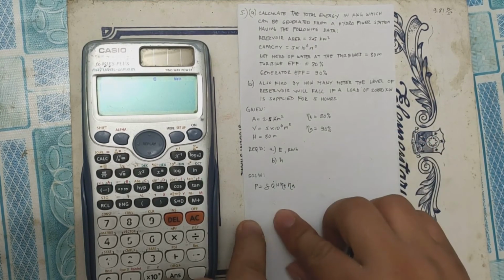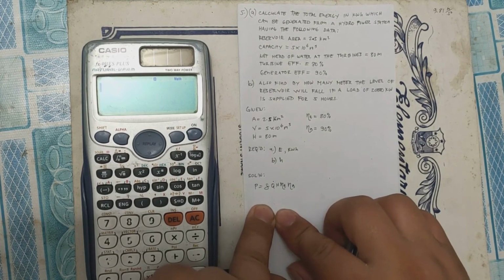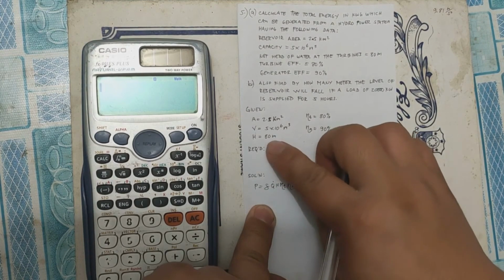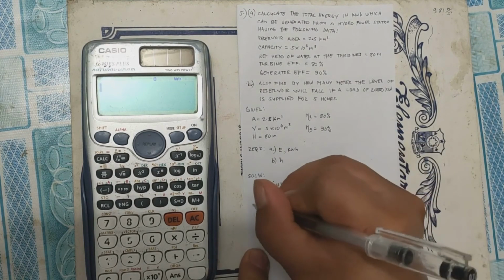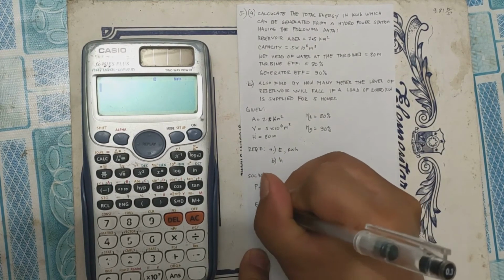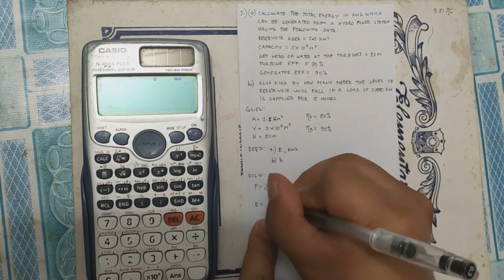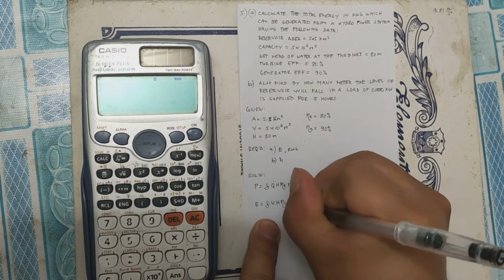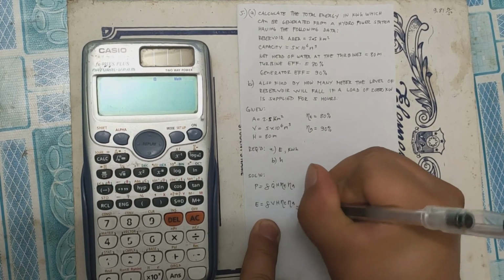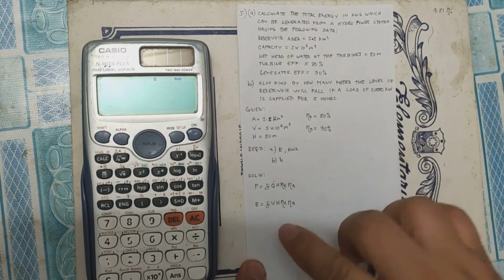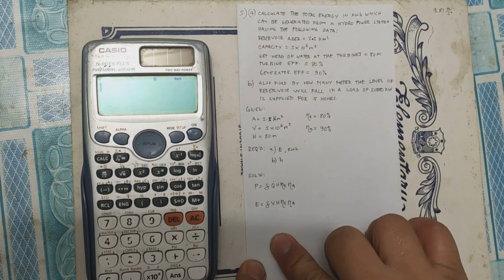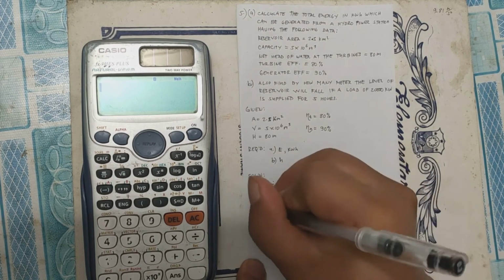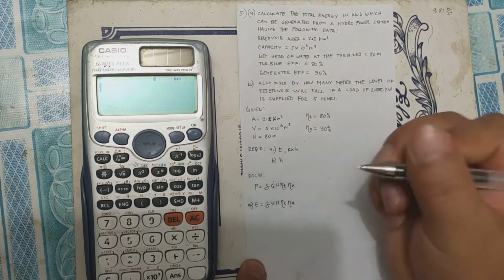One of the given in the problem is in volume units, so we'll use the formula energy is equal to the specific weight times the volume times the head times the turbine efficiency times the generator efficiency given. And this is for letter A.